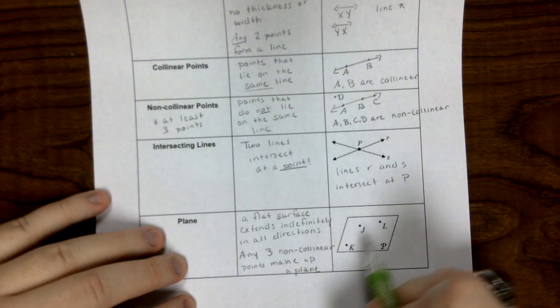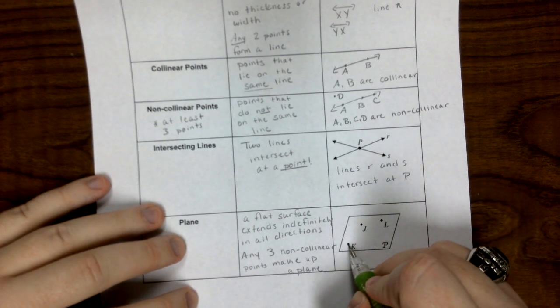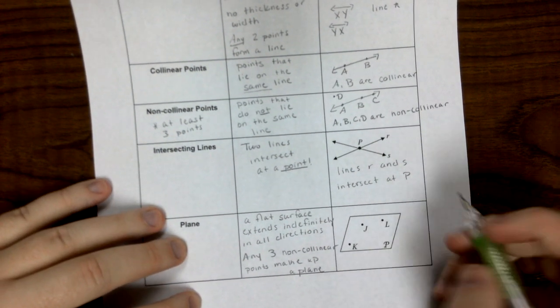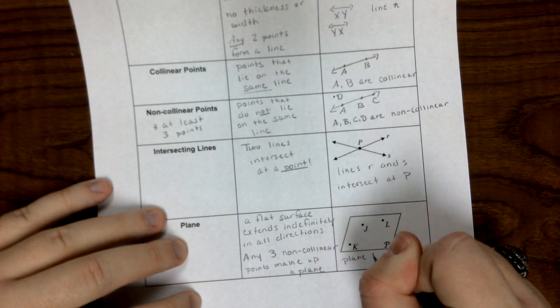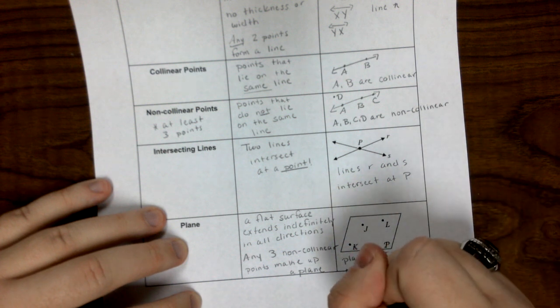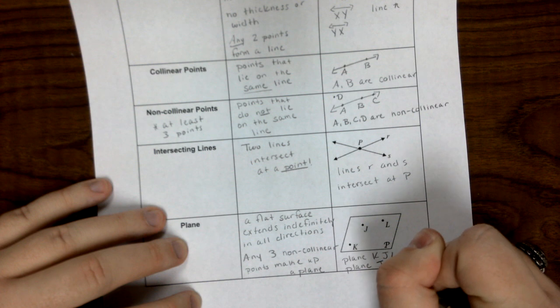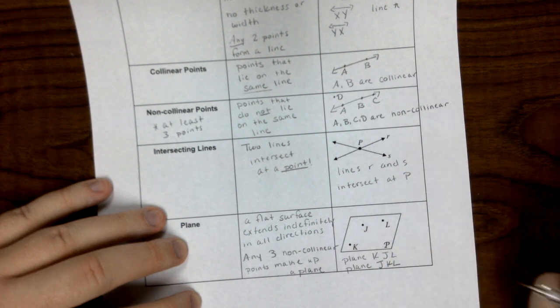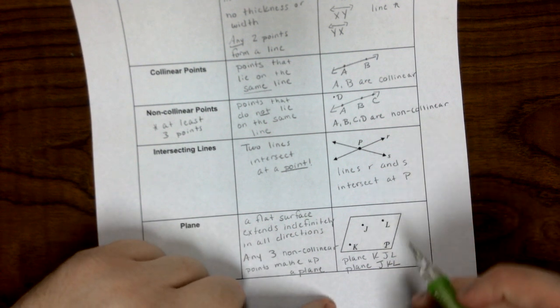As far as naming a plane, we can name it by those 3 non-collinear points. So we could say plane KJL, or you could switch the letters up if you wanted to. JKL. I mean, you get the idea. You could do any arrangement of your letters. That's fine. Now, there's something else in here.